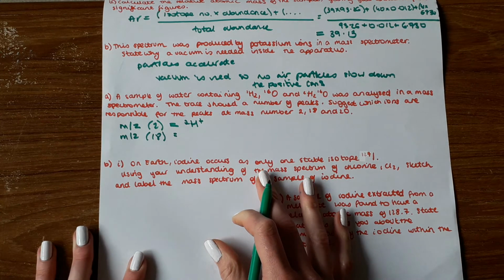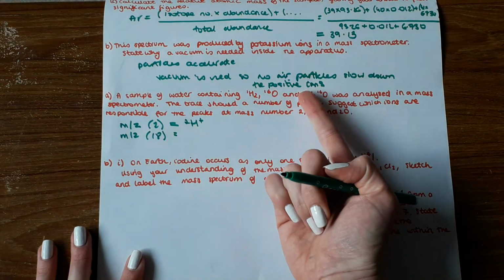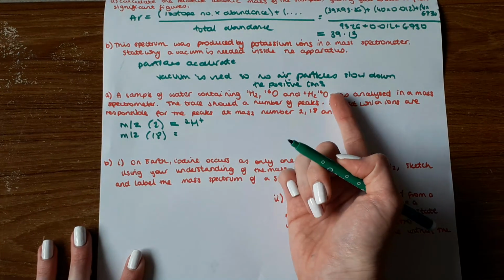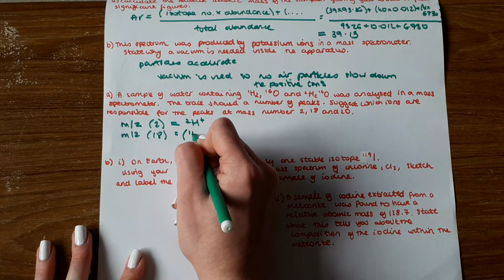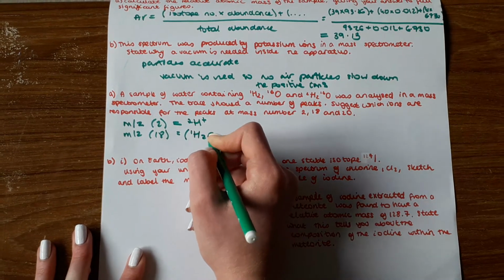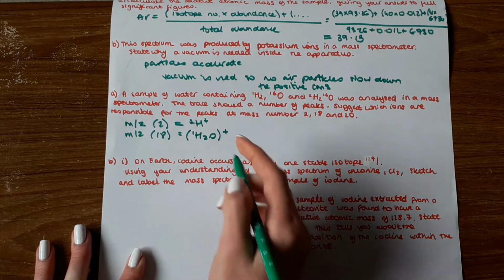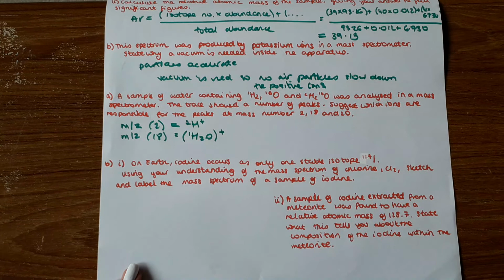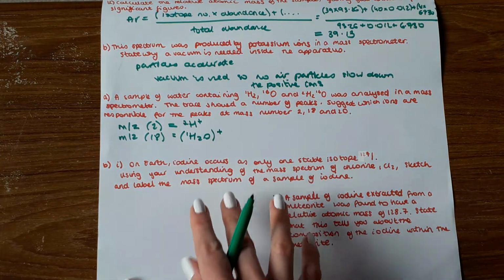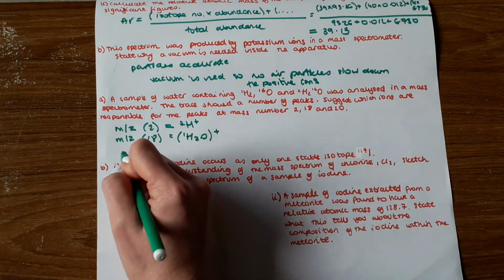So the next one is 18. So the mass number of 18 could be our water, because 2 hydrogens, 2 plus 16 is 18. But it has to be actually just one water, not 2. And you also remember about the brackets and the pluses, because it shows the examiner that you know it's ions and it's positive ions.